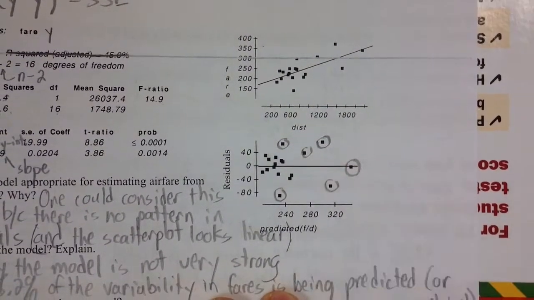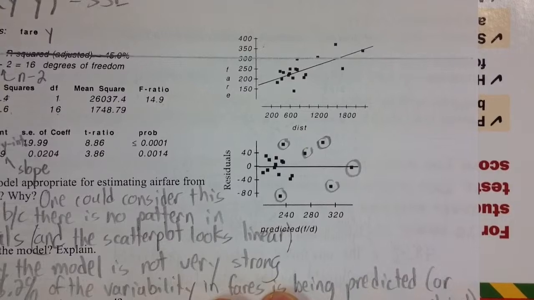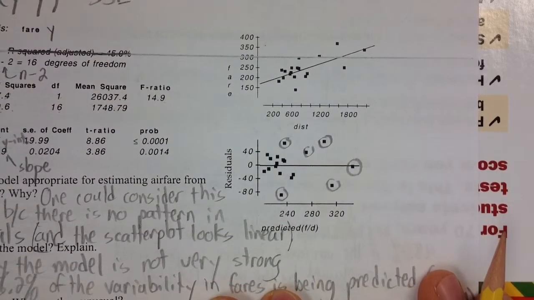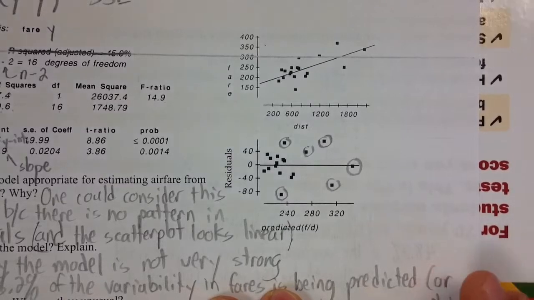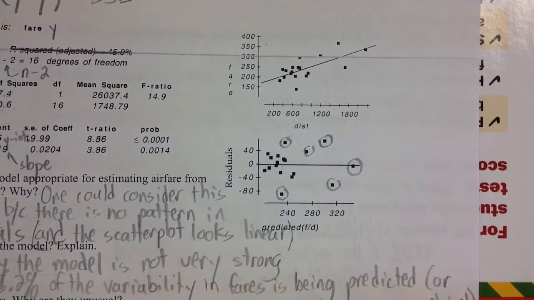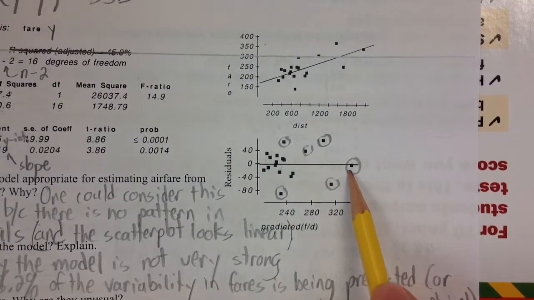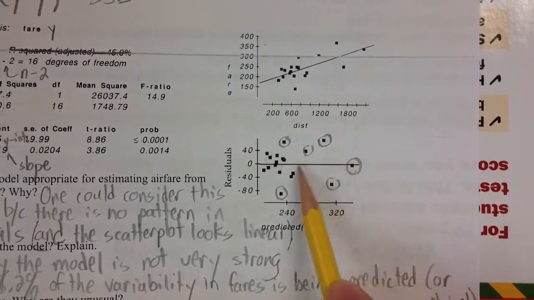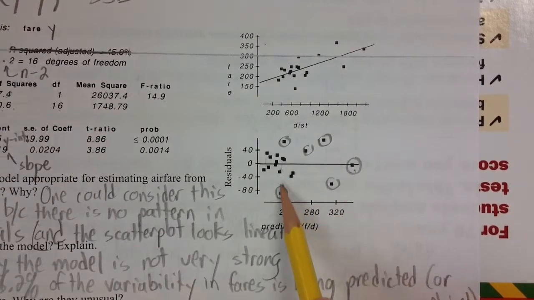So if I was doing this from a practical point of view, these are the points that I would concern myself with. They are the furthest away from this cluster here. Notice that this point has a near 0 residual, but I will still consider an outlier because it's an outlier in the horizontal sense. These points here have large errors.